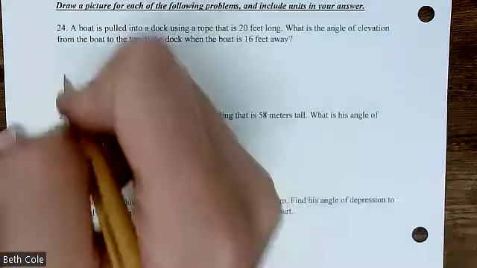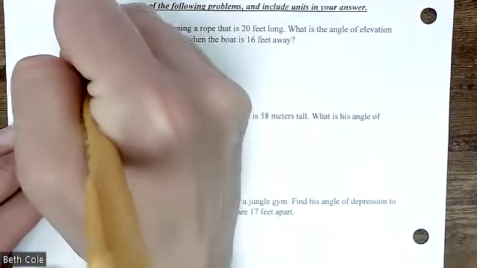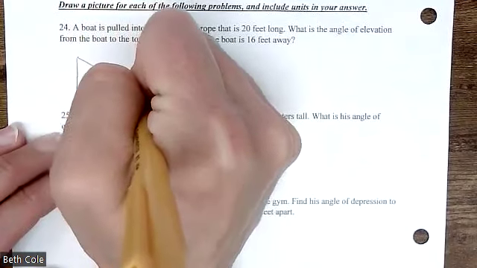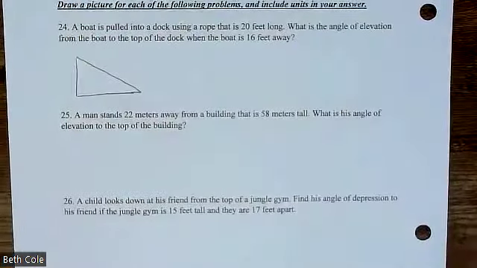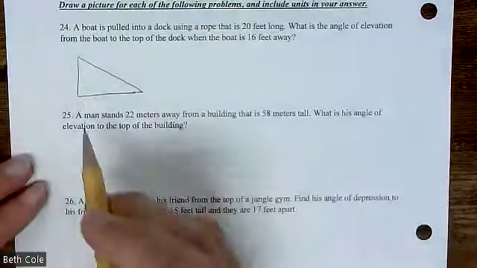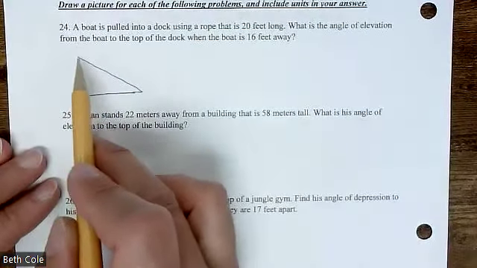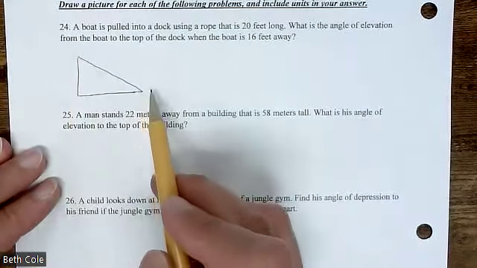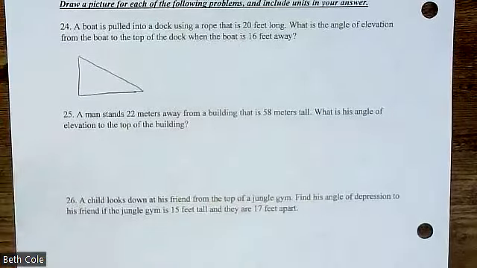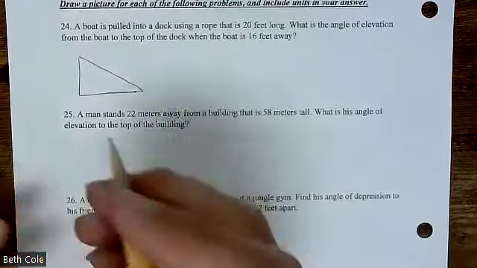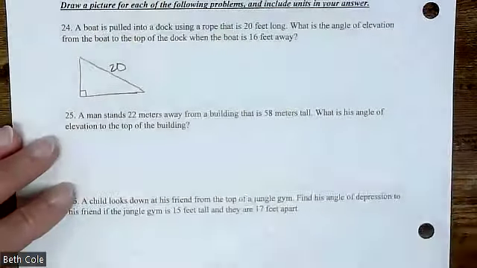All right, so draw a right triangle. It's the one about the boat being reeled in to the dock. Imagine the winch on the dock is up here and the boat is down here in the water. It says the rope is 20 feet long. So what part of the triangle is going to be the rope? The hypotenuse. So this is the 20 right there.